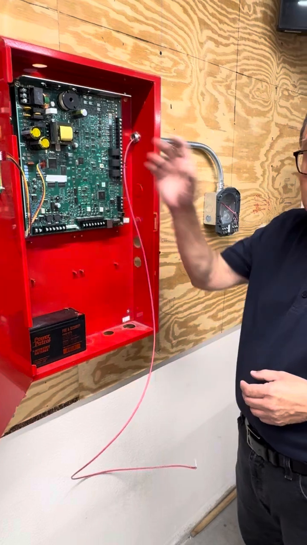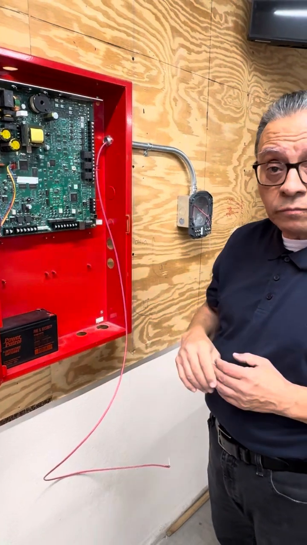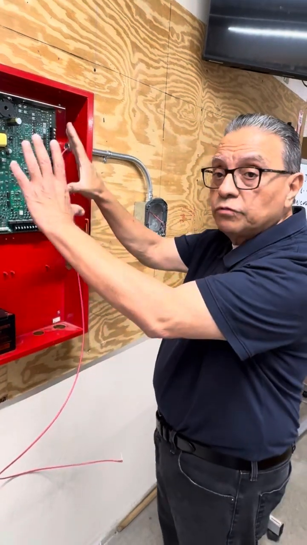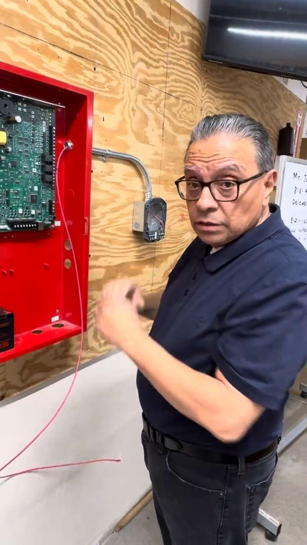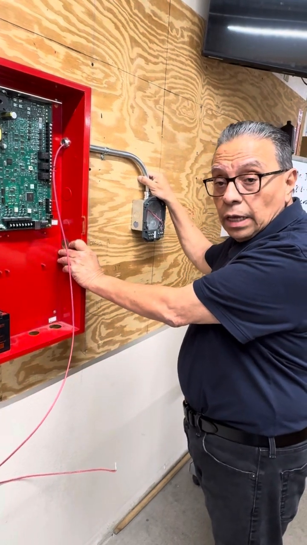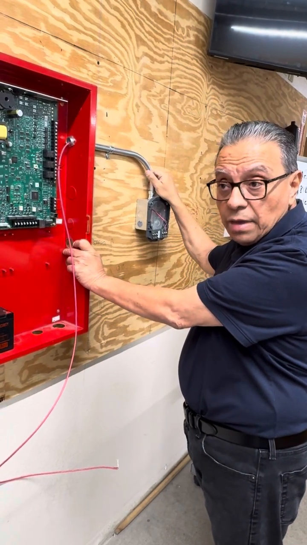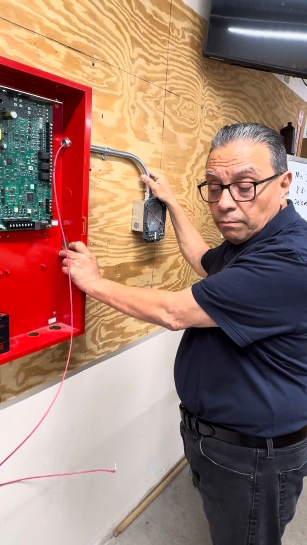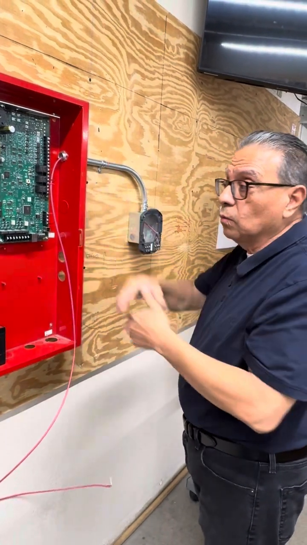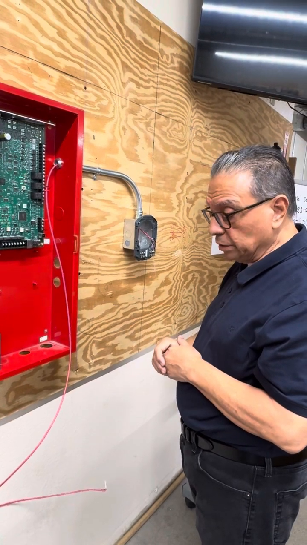Keep in mind, this is an electronic board, it's a computer. So you have to be careful before you start working on it. We have to ground ourselves, touching a ground system or any metal that is connected to my grounding system, and then be able to work on these electronic boards.